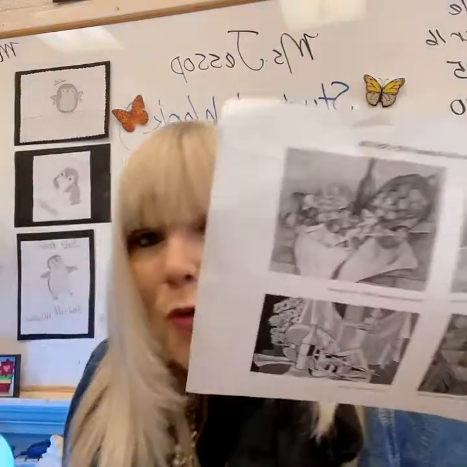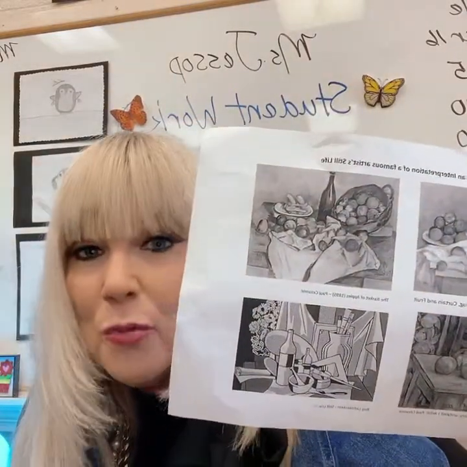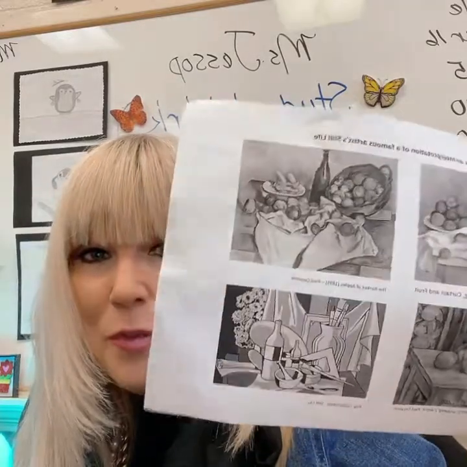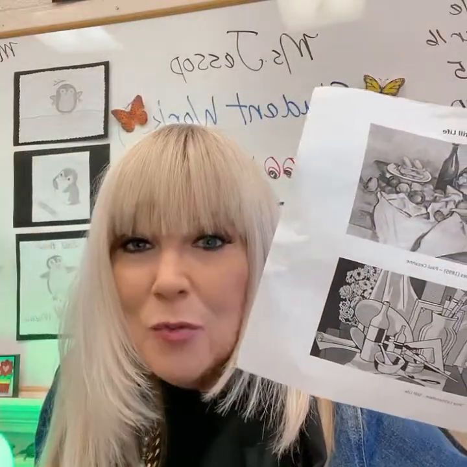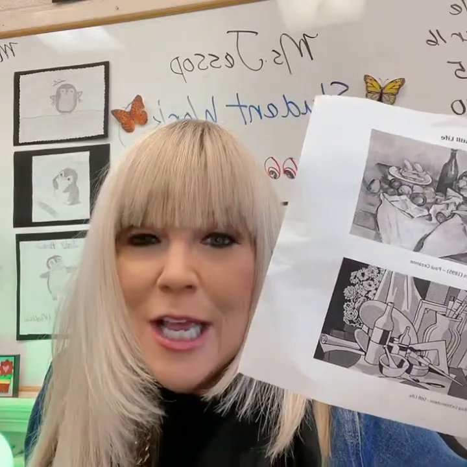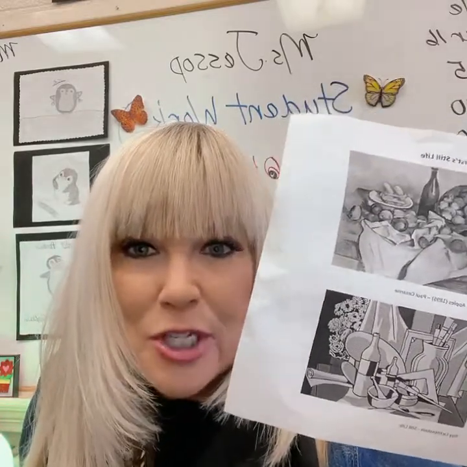From the bell work that we did yesterday of the 4 still lifes, 3, the 2 at the top and the 1 down here in this bottom corner, were by Cezanne. The other one was by Lichtenstein. And if you notice, they all have a particular style.